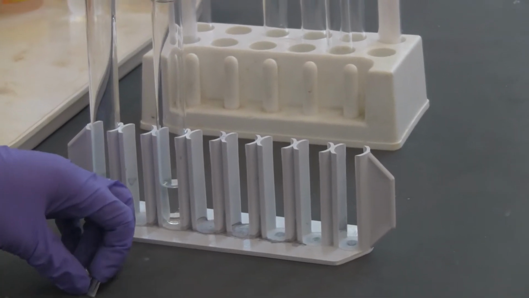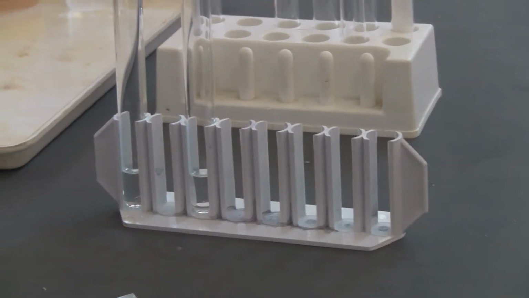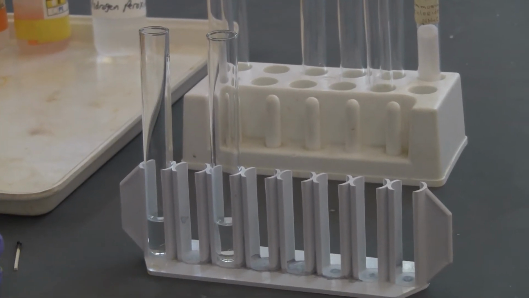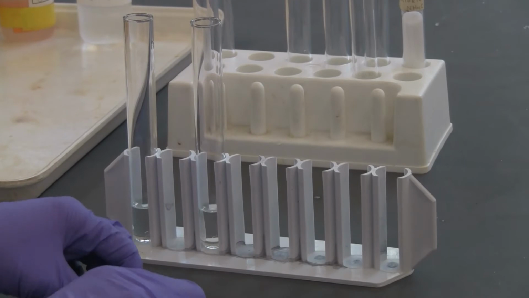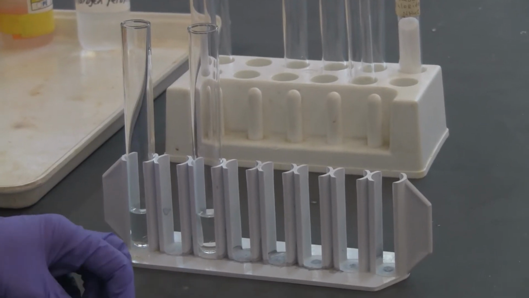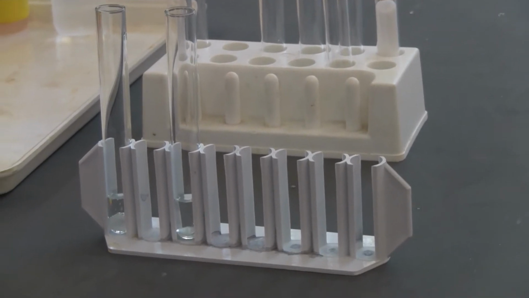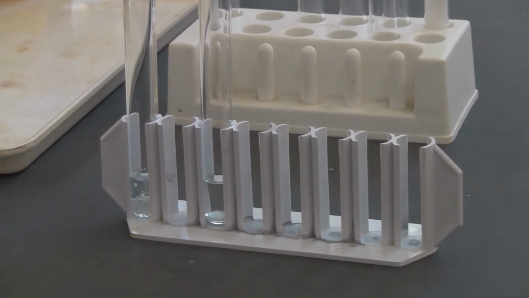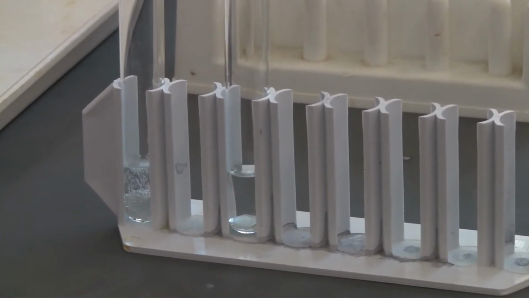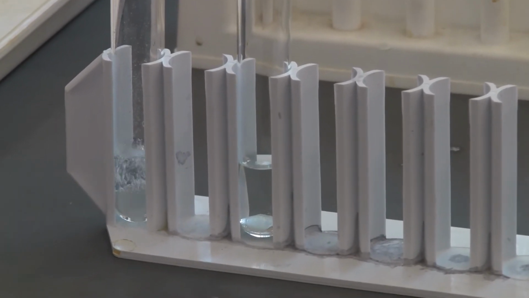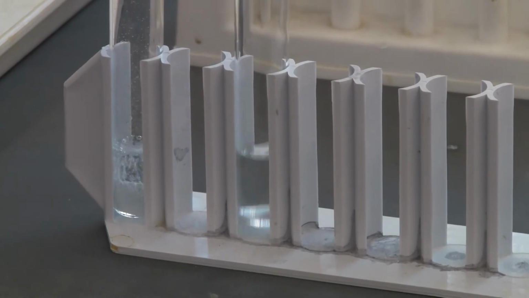We're going to put the zinc metal in there, 1 piece in 6 molar, 1 piece in 1 molar. You can see which one is the faster reaction here. Kind of obvious, right?